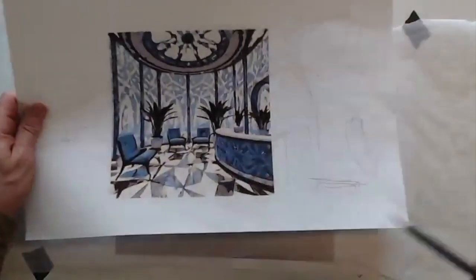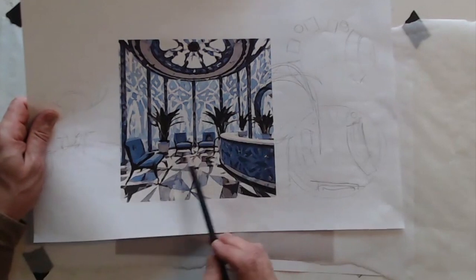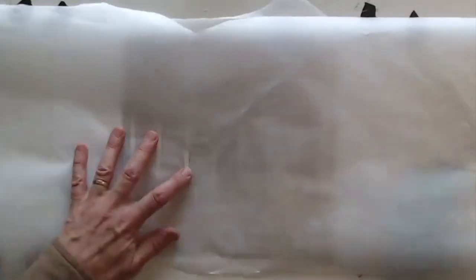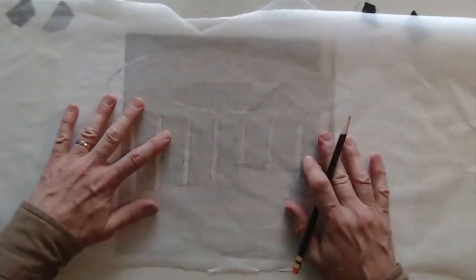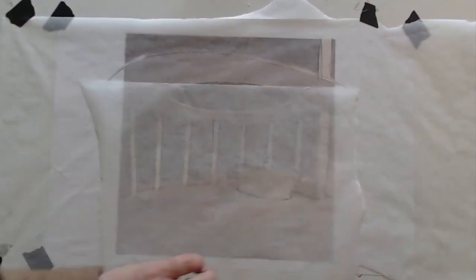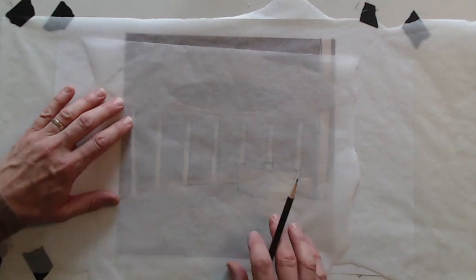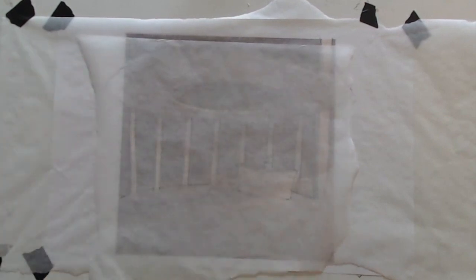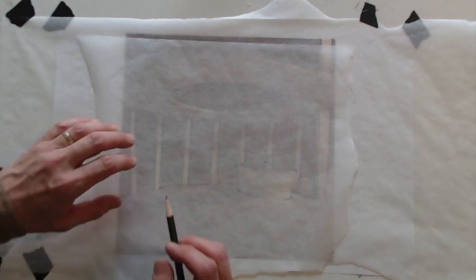Now, you see how she's got these kind of plants here, and we've got some chairs there. Chairs are tough. Adding furniture in is tough, especially if you aren't looking at them. But that's why we're going to do it like this. I'm going to pull some small pieces off, and I'm going to try and add in a few details.